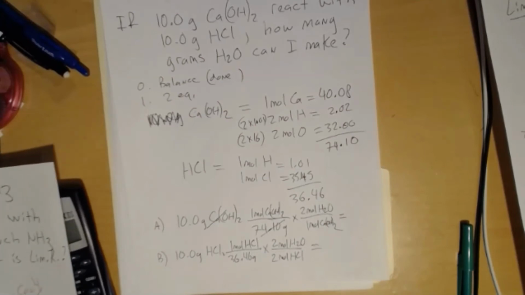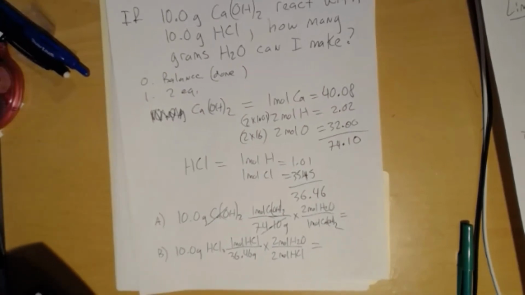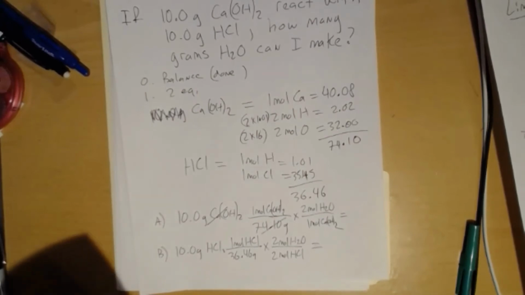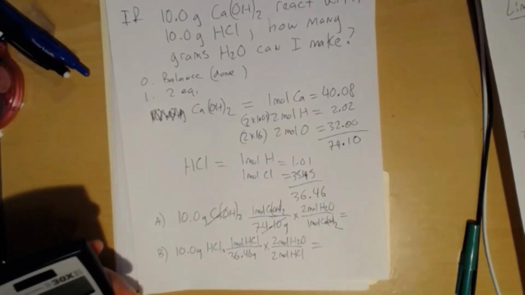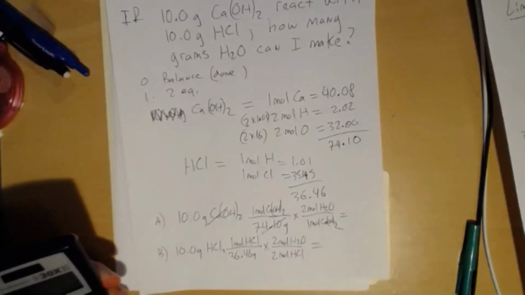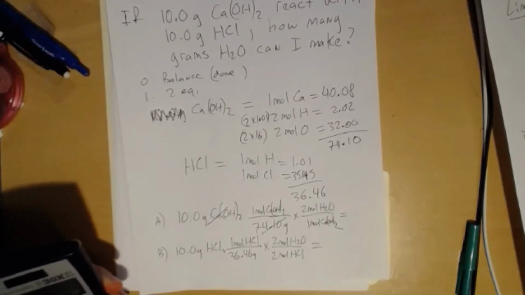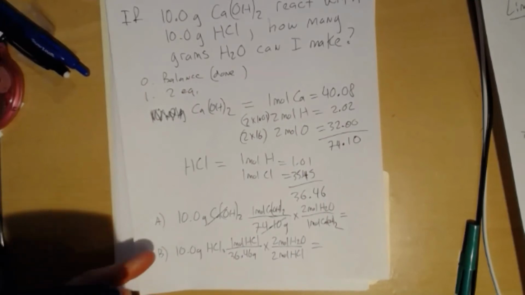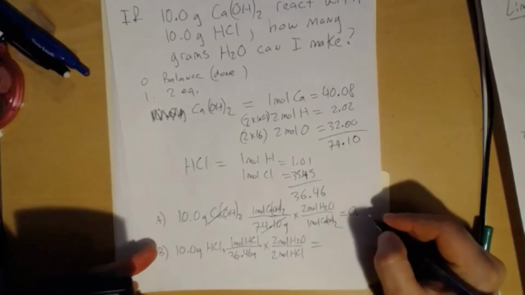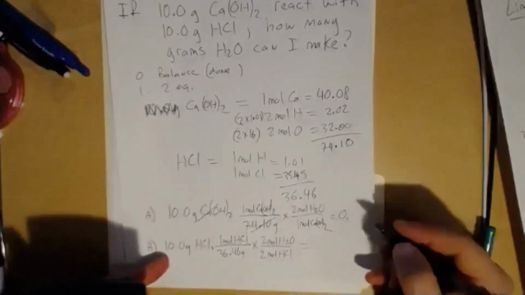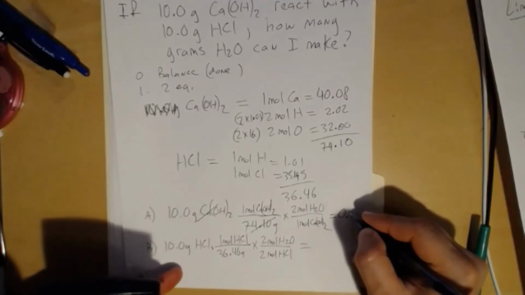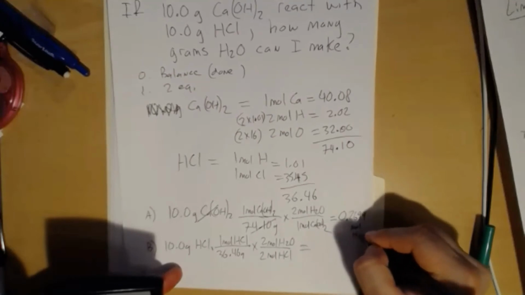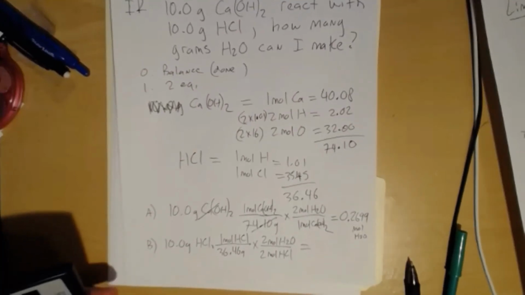Okay, so then it's time to do the calculator. The calculator says for the first one, 10 divided by 74.1 times 2. So this one here is 0. Let's say 3 sig figs. I'm going to put 4. 0.2699 moles of water. And then this one here, let's see what this one does.